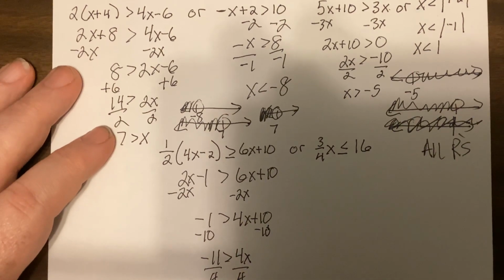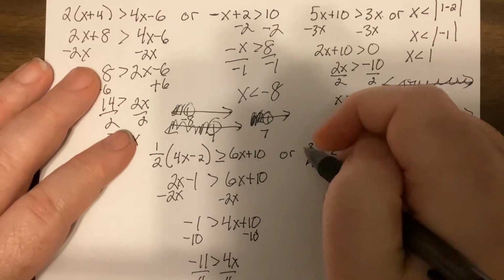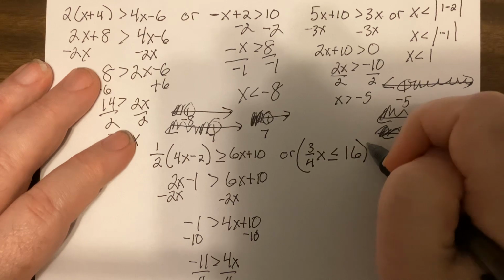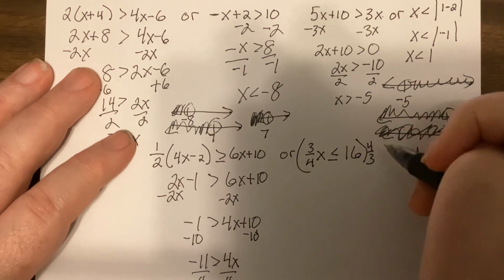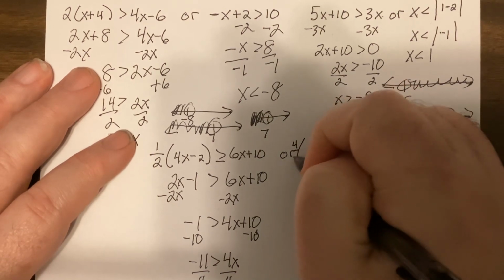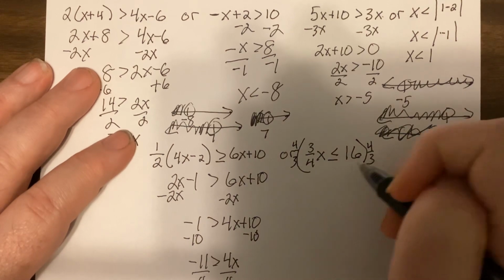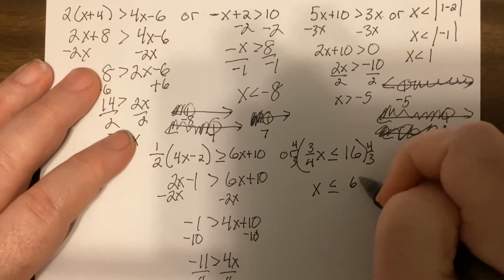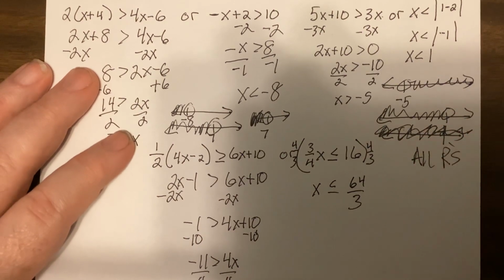Now, I'm okay with improper fractions. If you don't like improper fractions, you don't have to. So this would be 4/3. Multiply both sides by the reciprocal. So it'd be less than or equal to 64/3.